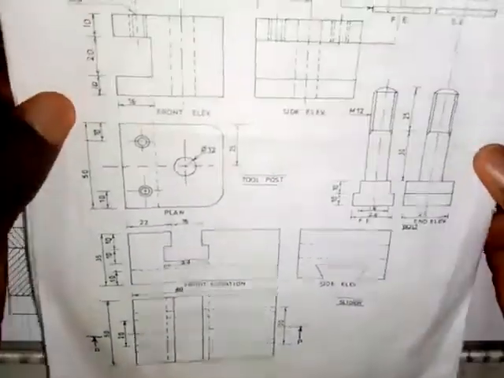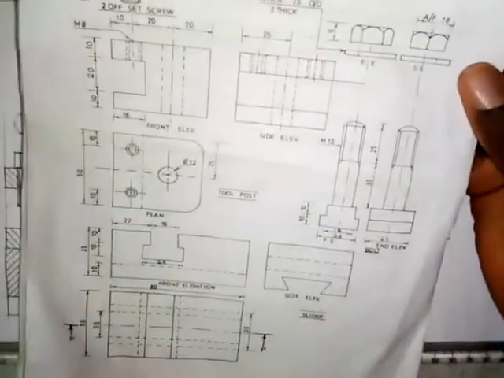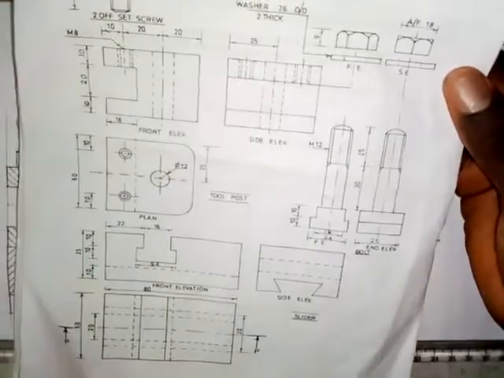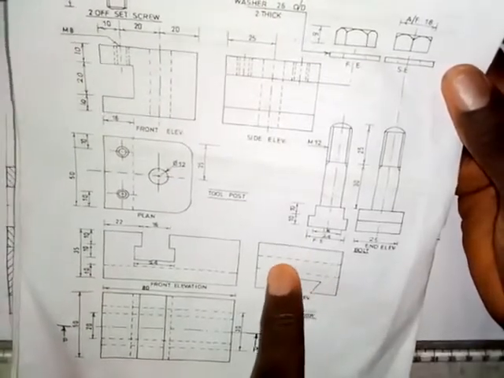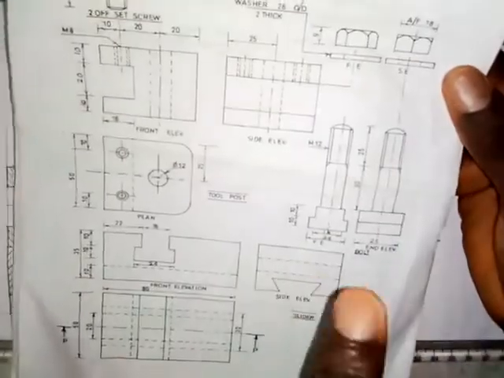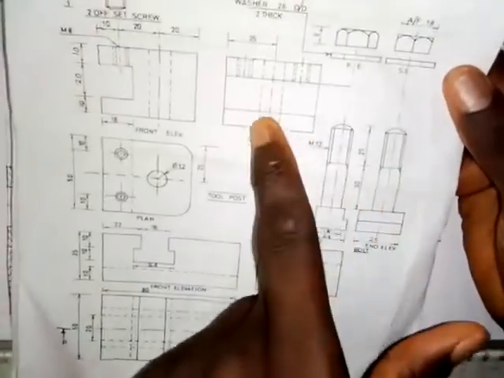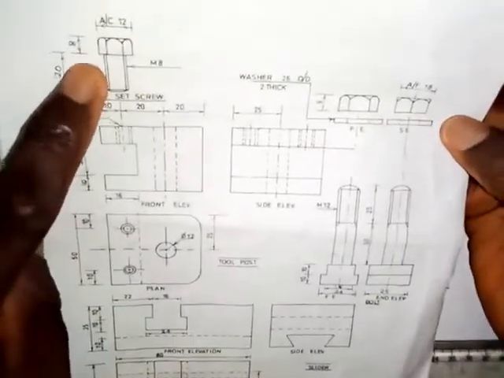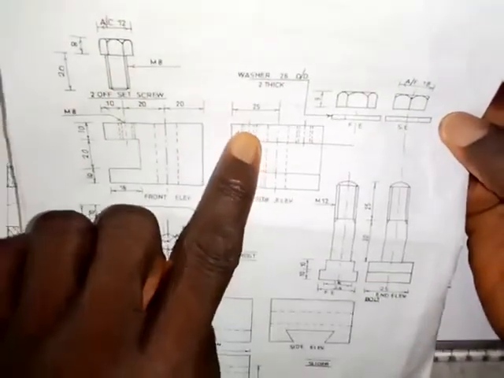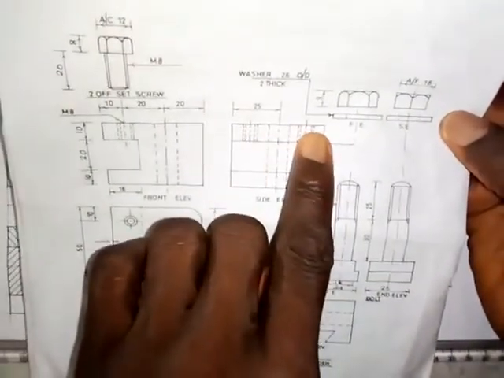that we are given here. Now what you just need to do here is to put these two side elevations together. So this is going to be the base, and you place this on it. Then this T-bolt is entering here, and then the set screw, one will be here, second one will be here.